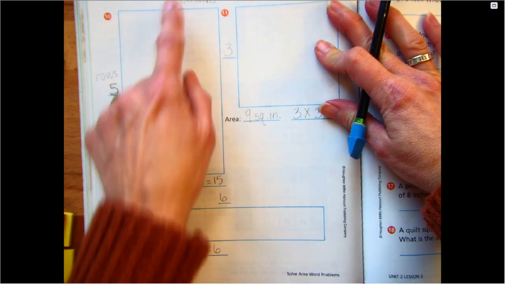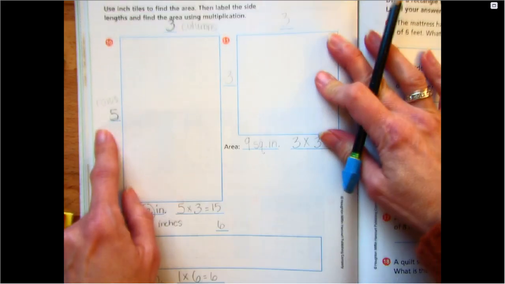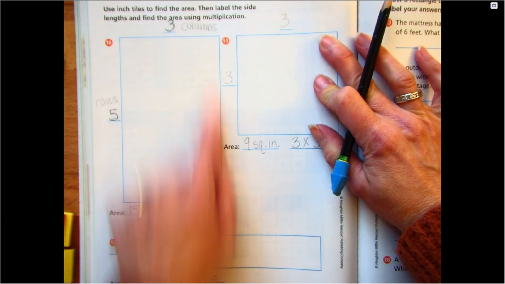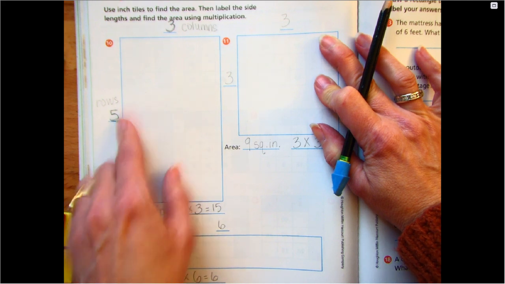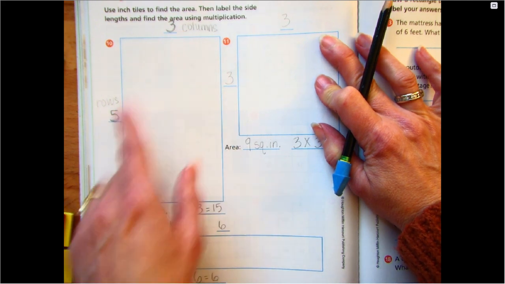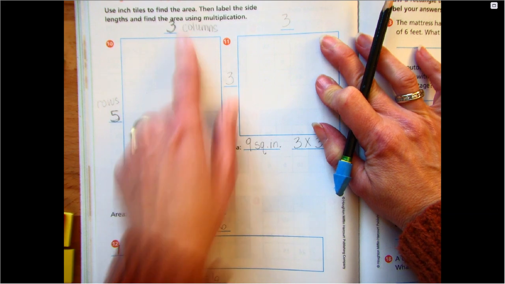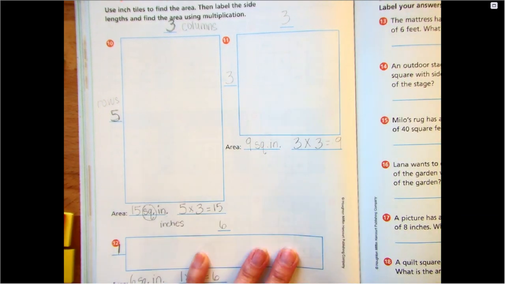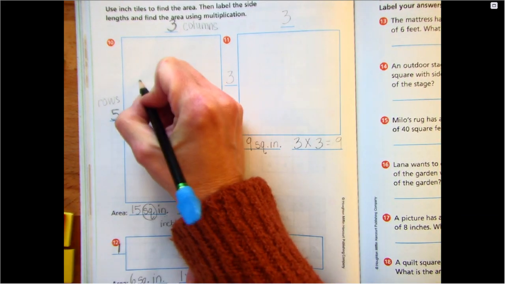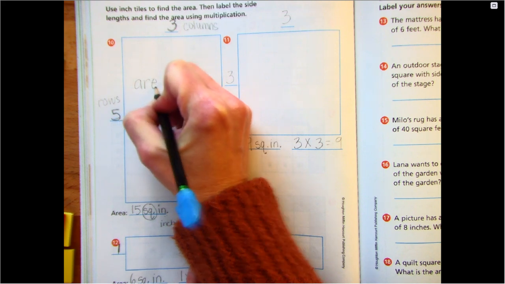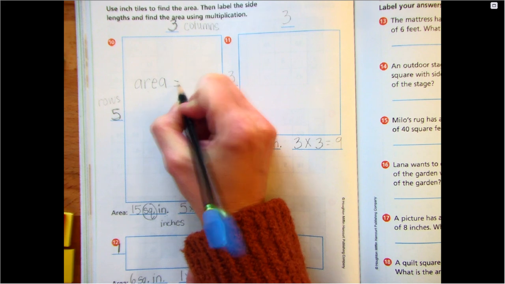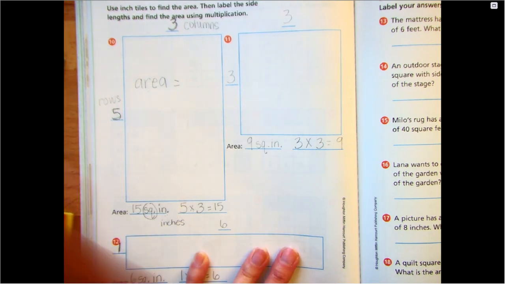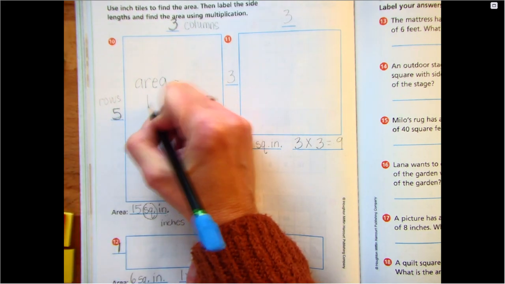So we call those side lengths because now we're going to start to see a shape, but it's not going to have the squares on the inside. So you're going to need to know that you have to multiply your rows and your columns. Another way we can remember area is to write this. It's called a formula, and your parents probably know this. So area equals, and I want you to write this word down.